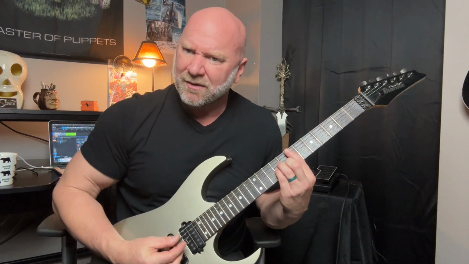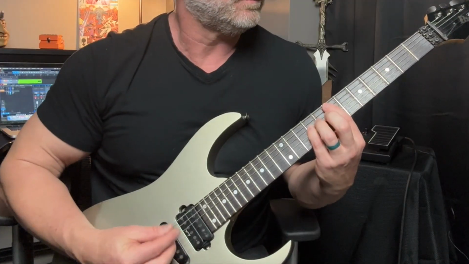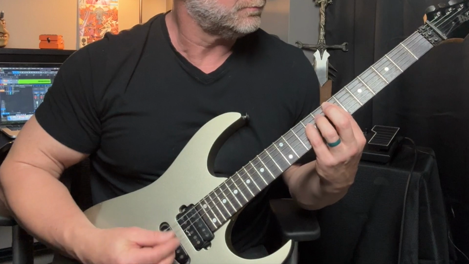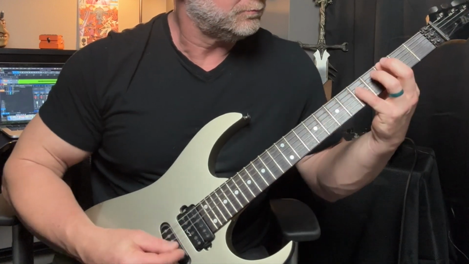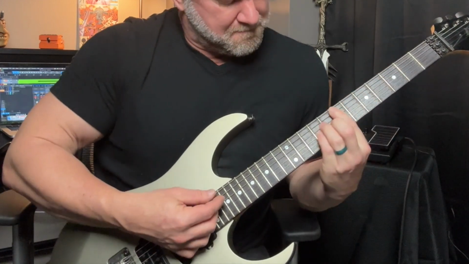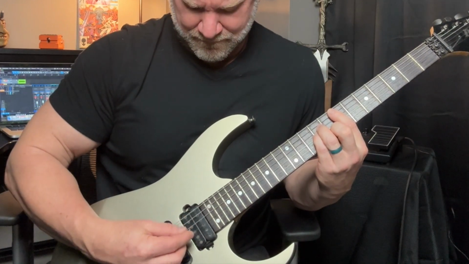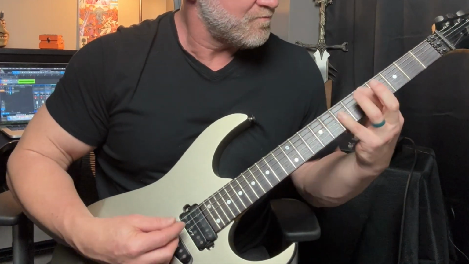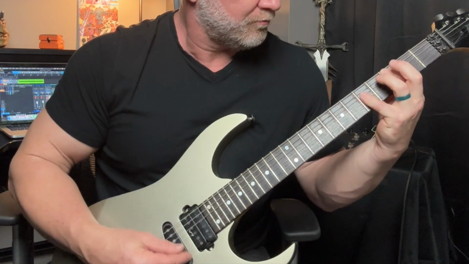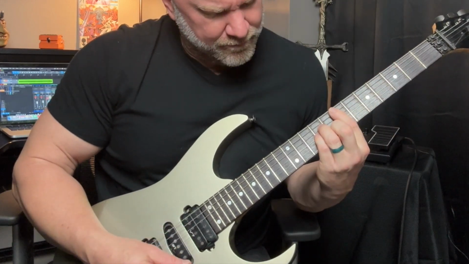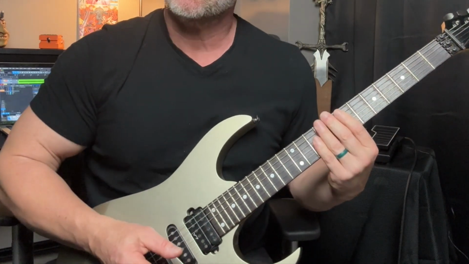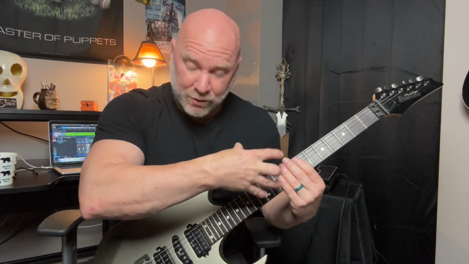And just go back through the progression. And then go back to finding the notes that fit that, okay? That's one way, again, how you can train your ears.